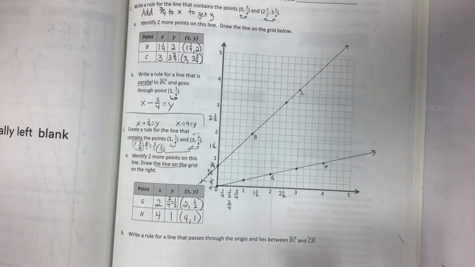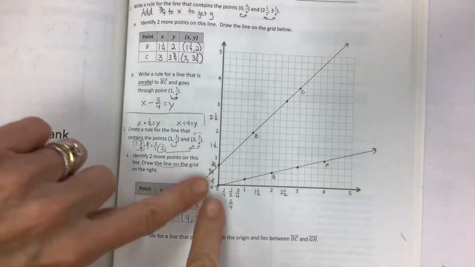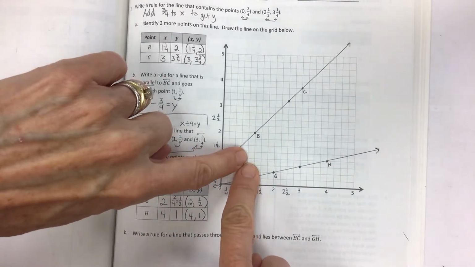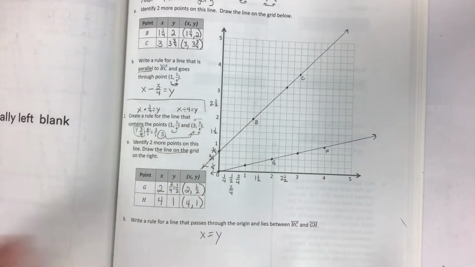So what if I have, remember the origin has the exact midpoint. What if I had x equals y? Would that work?